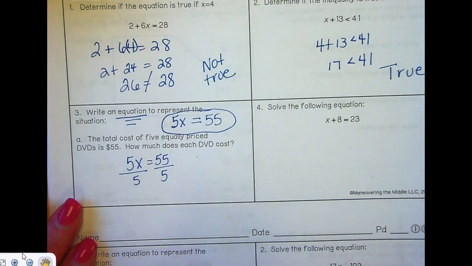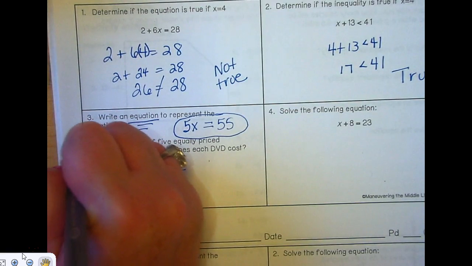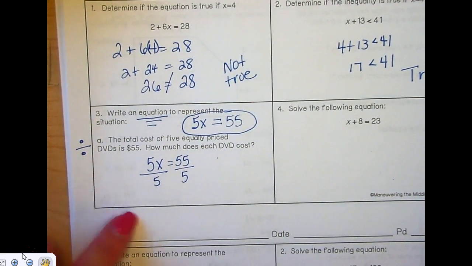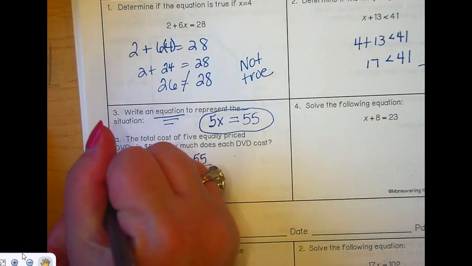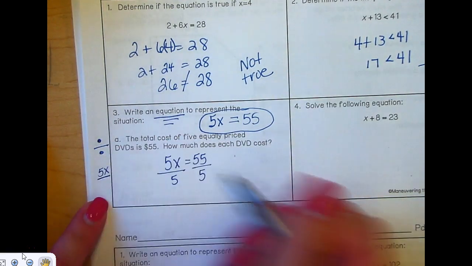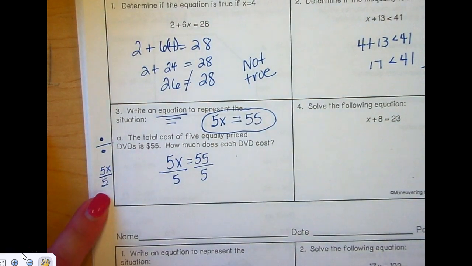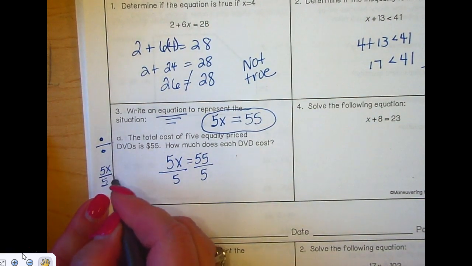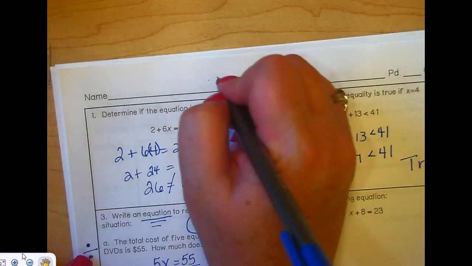Now, I saw lots of you writing this with this little symbol right here. Do you know where this symbol came from? 5x is this first dot, divided by is that line, 5. This symbol and this mean the same thing, but lots of you are doing this.